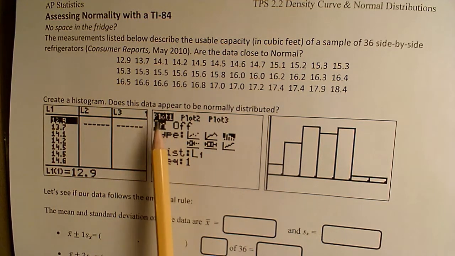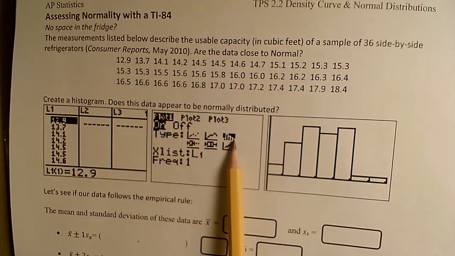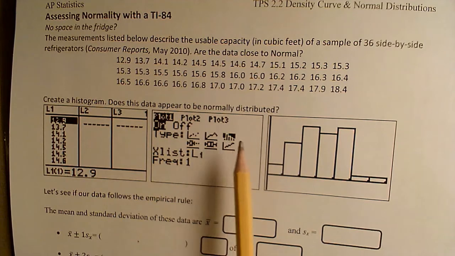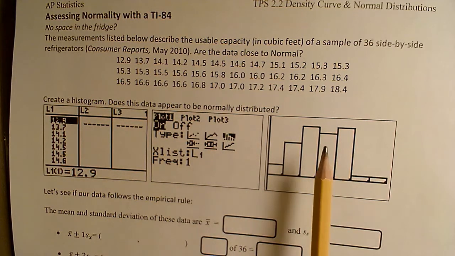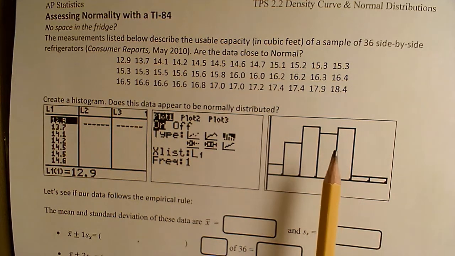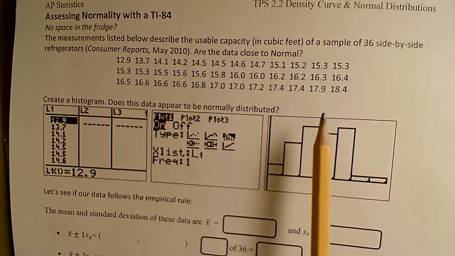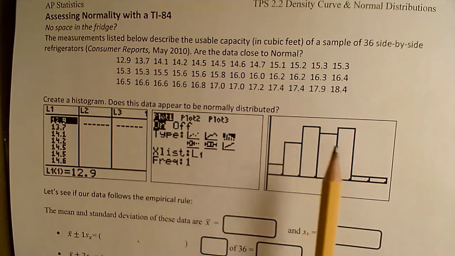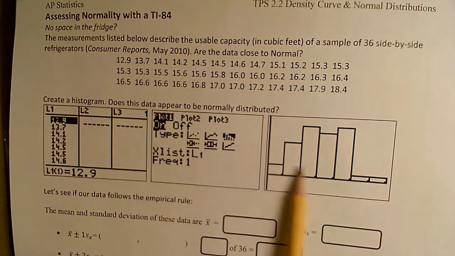Then we go to plot 1, we turn it on, and we select histogram. Then we graph, and you might get an error of some sort. Make sure that all your Y plots, your graphing, is off. Zoom 9 often clears out your errors, so try that. But you should get a graph like this.